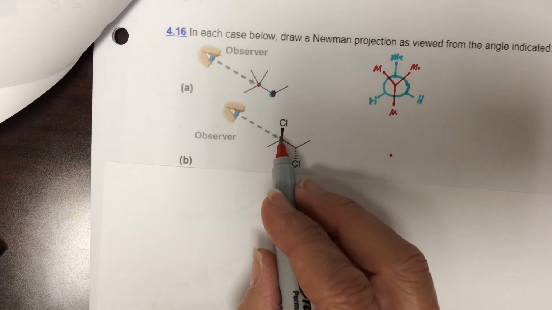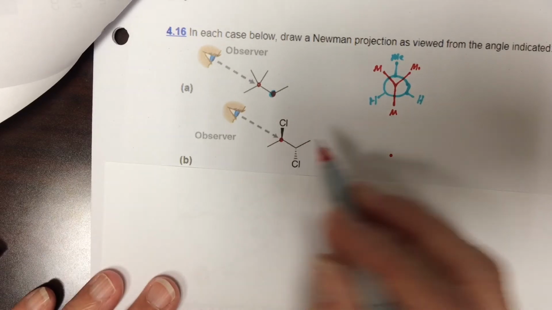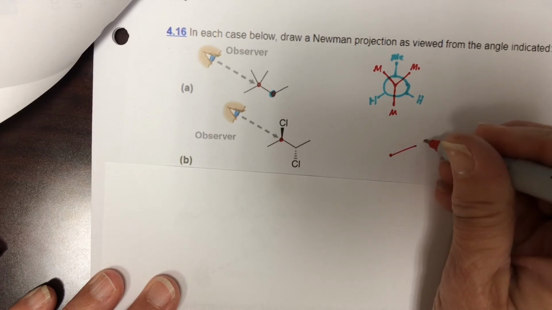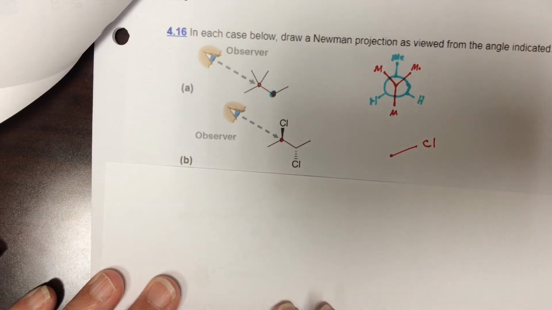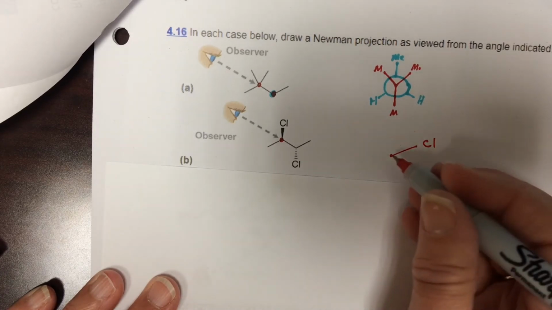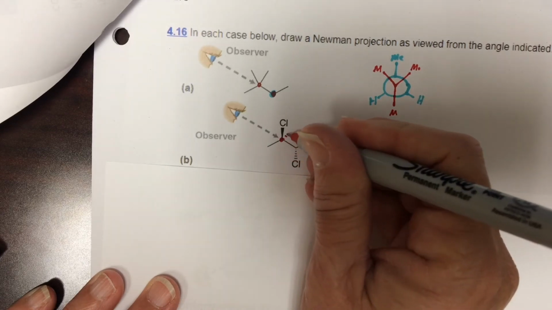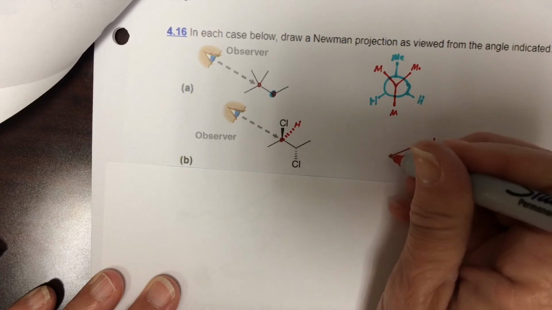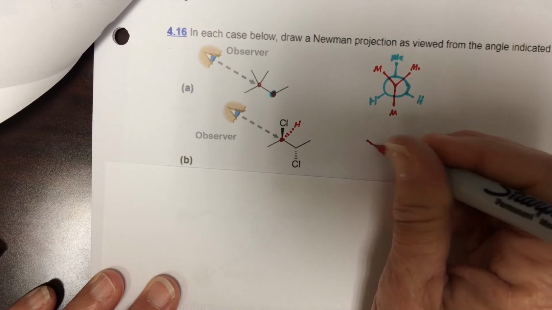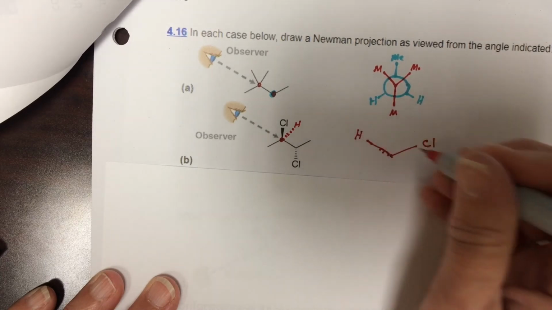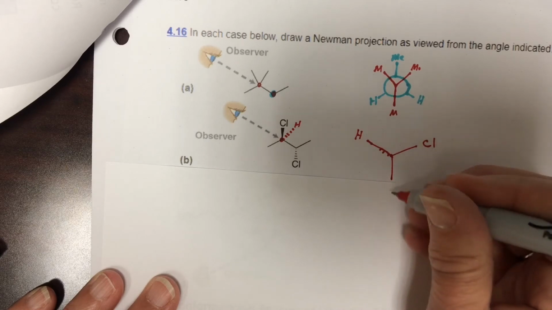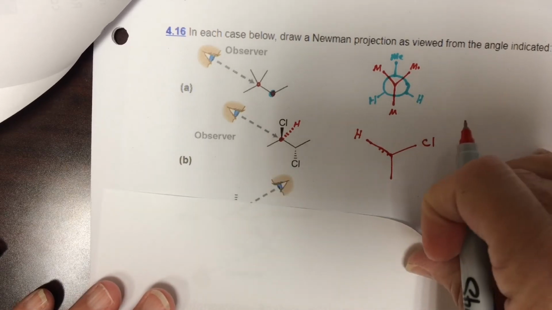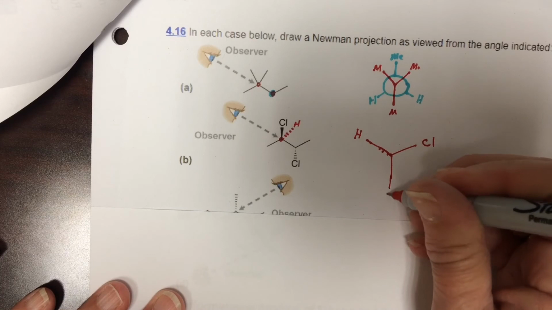The chlorine is on a wedge. That means it's going to go here. The hydrogen that's not shown is on a dash. And then there's a methyl group down here. I never leave myself enough room. There's a methyl group down here.